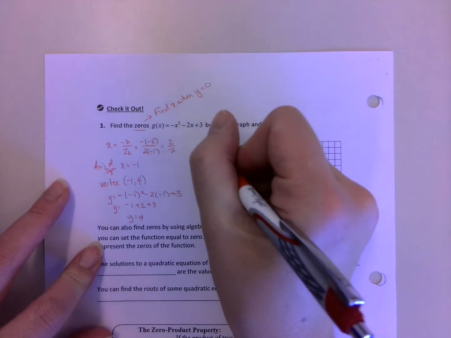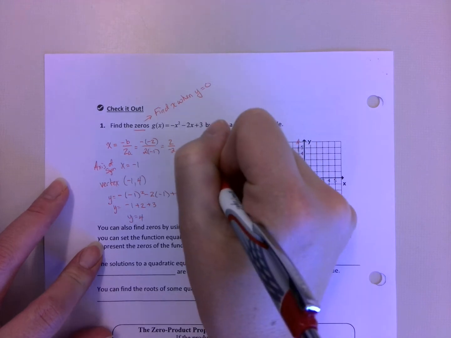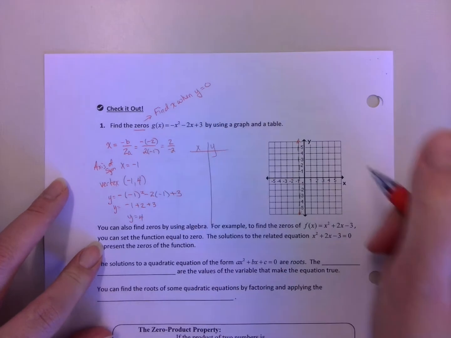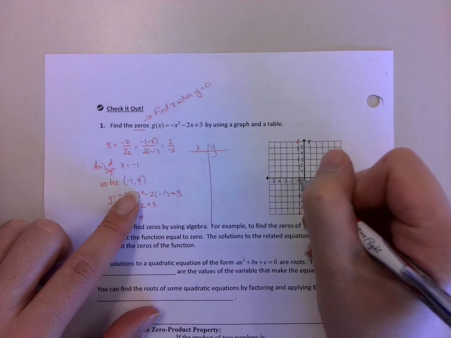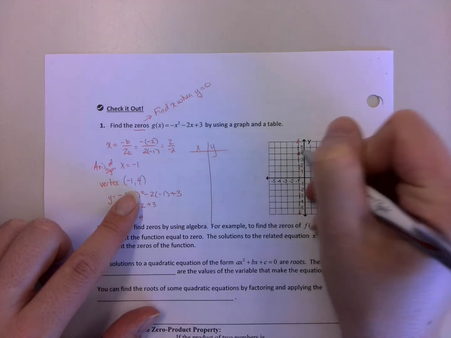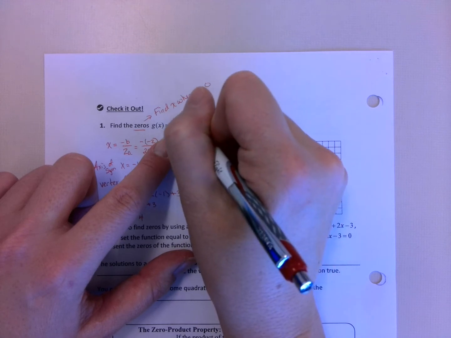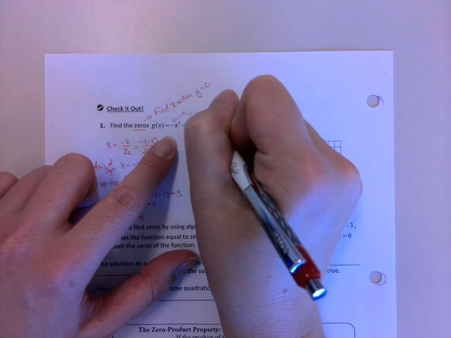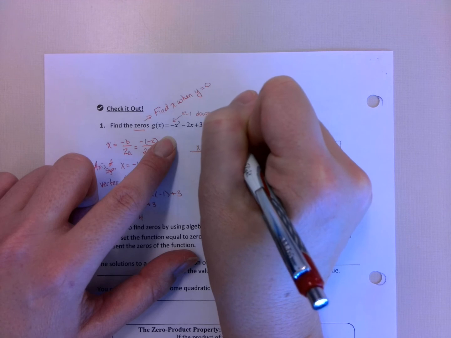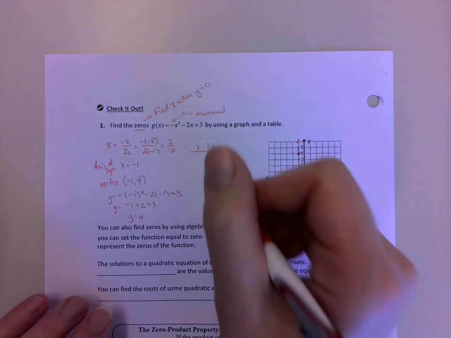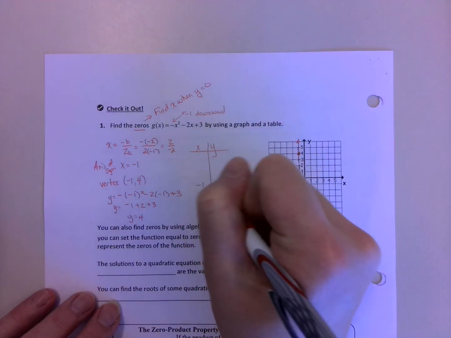Okay, so where does that help me? Well, now I want to make a table. So I know that my vertex is at negative 1, positive 4. Do you also notice that because a is negative 1, it's going to open downward? So that's a nice tip to remember. I'm going to put my vertex in the middle at negative 1, 4.